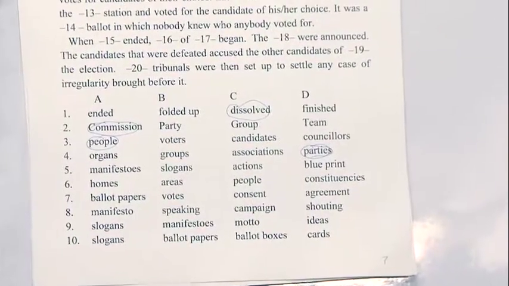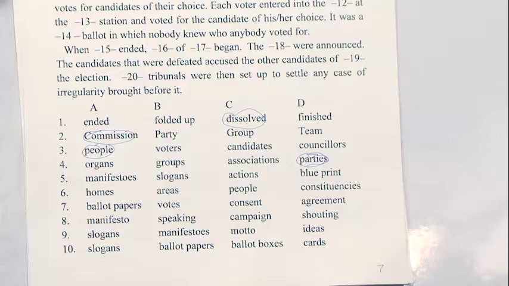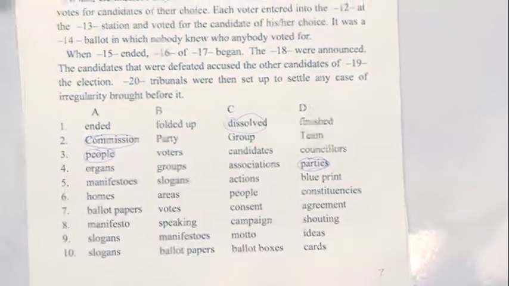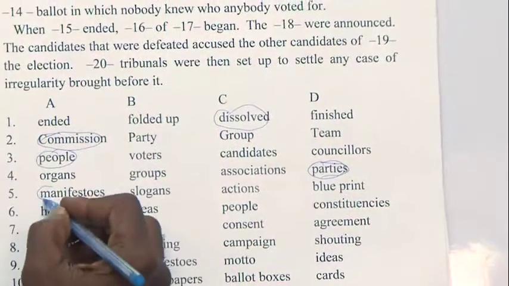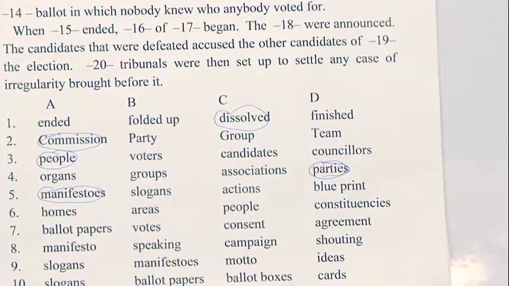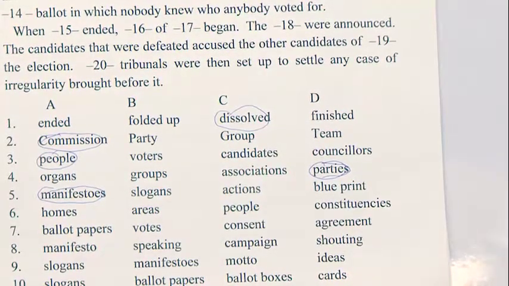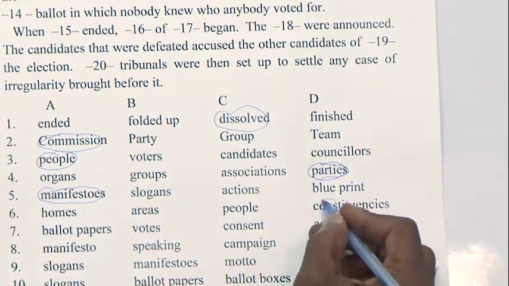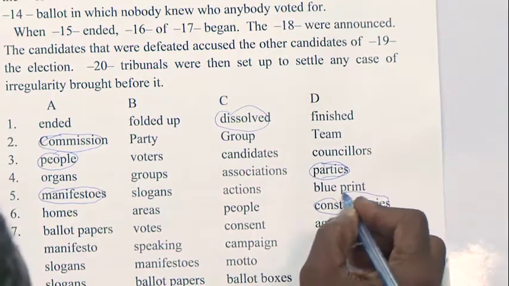They formulated their dash, which indicated their program of action if voted into power. They are what? Talk about the manifestos of the political party. That is the correct register in that area. Candidates visited their dash to ask for their what? Their constituencies. That is the correct register for that one too.